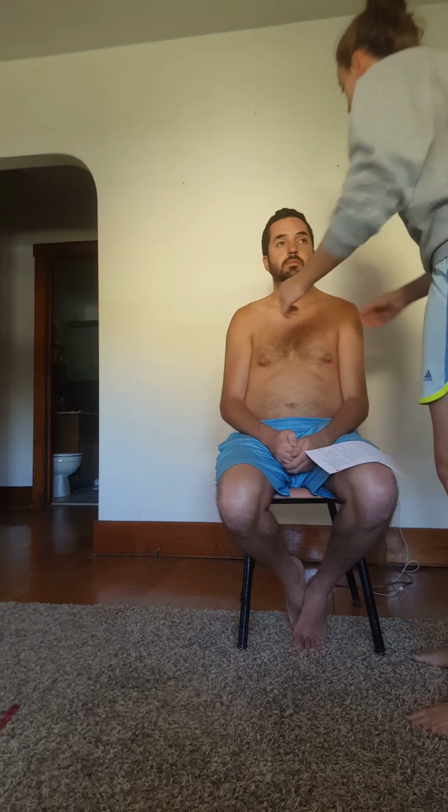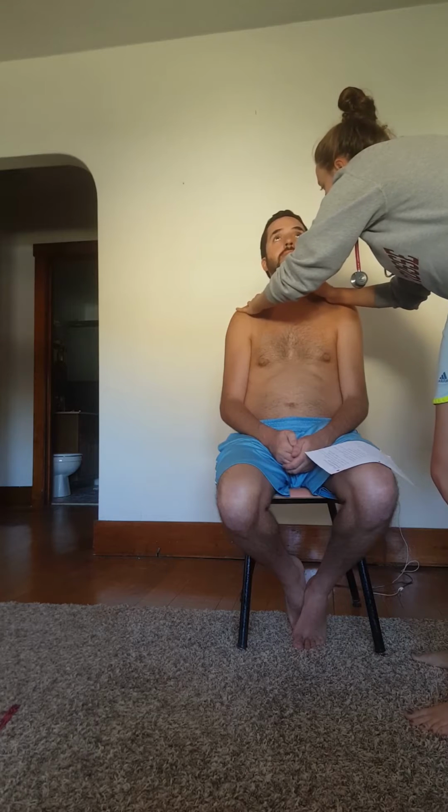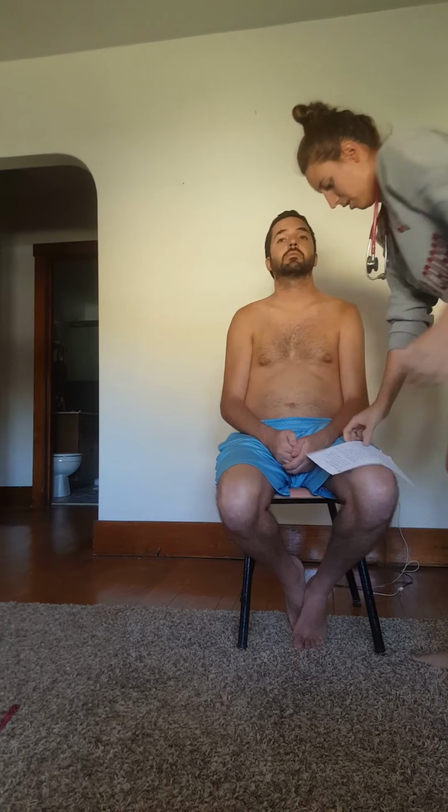Next, you can assess the trachea. Stand in front of the patient, using both thumbs to palpate the trachea. The trachea should be palpable, slightly movable, and midline.